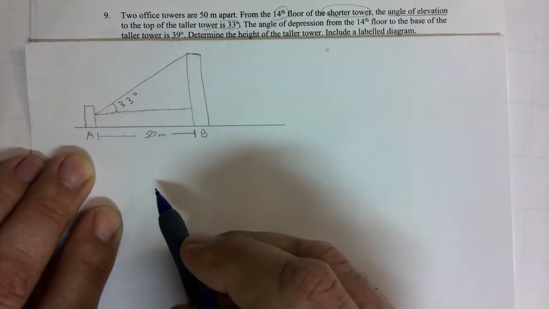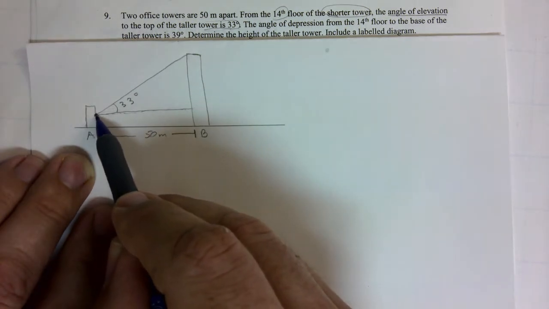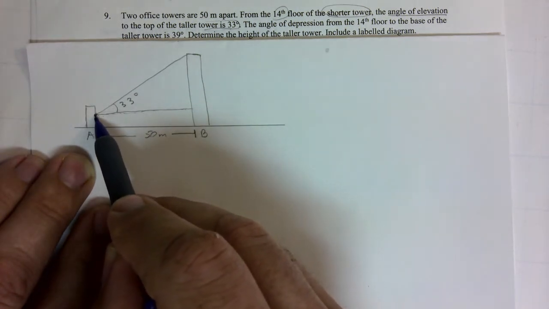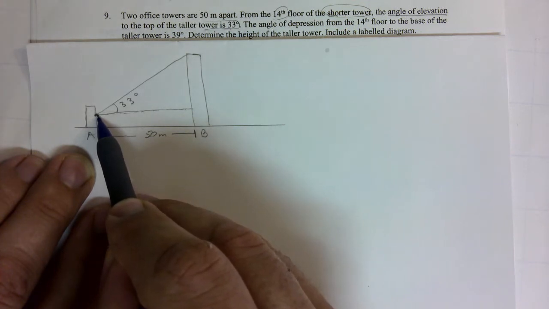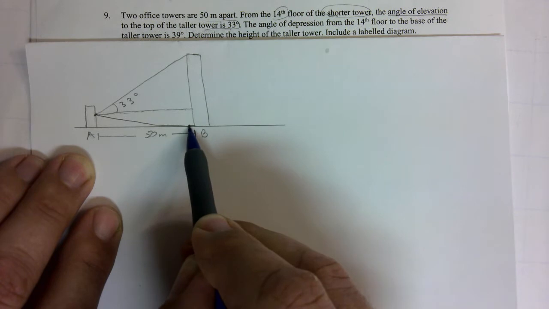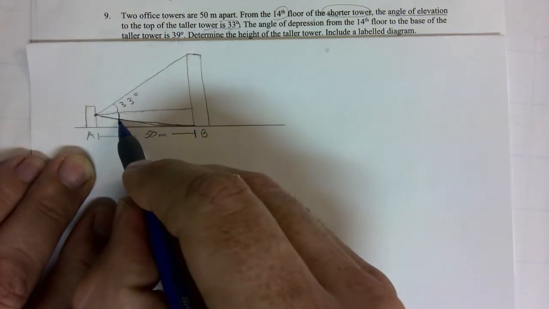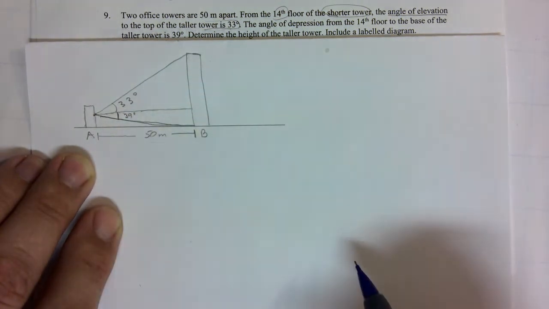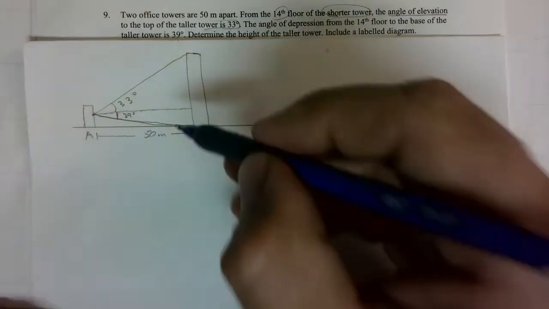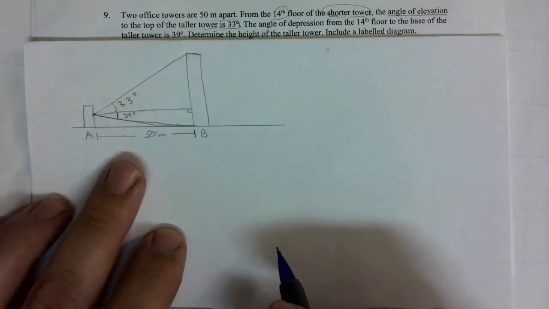And then it says the angle of depression from the same point, the 14th floor, to the base of the taller tower is 39. So this is not drawn to scale, as you can tell, but I'm going to go like that. Should have used a ruler. This angle right here is 39 degrees. So you have two right triangles, and that's what you expect to see.